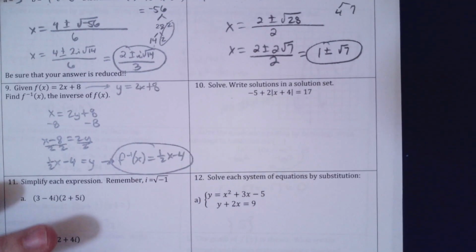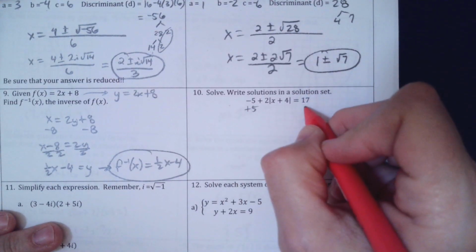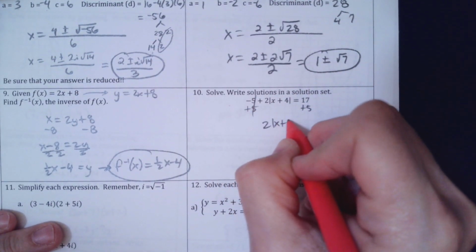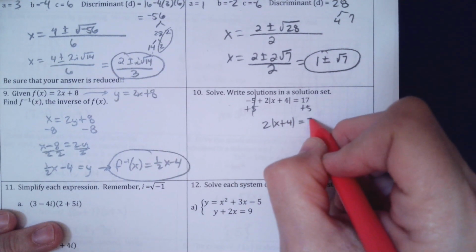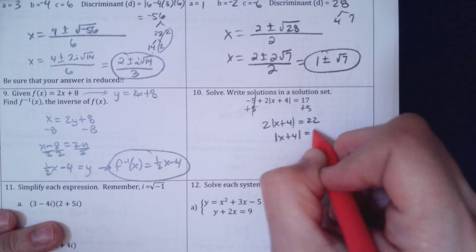Okay, over here, absolute value equations. So let's go ahead and clean this up. Got to add 5. Remember, I have to get the absolute value alone. So I have 2 with x plus 4 equals 22. And divide by 2. So x plus 4 now equals 11.